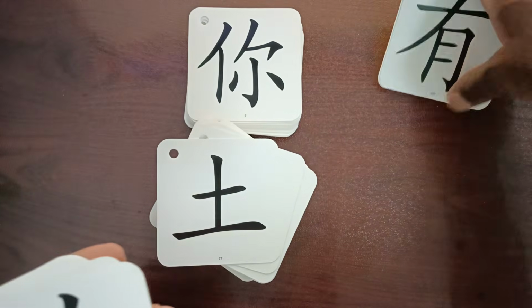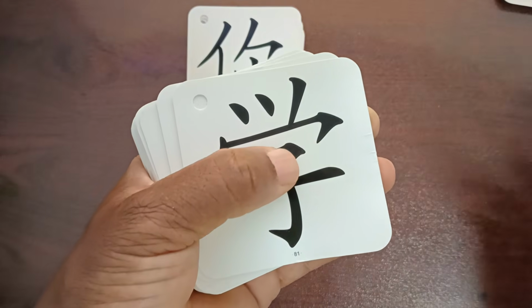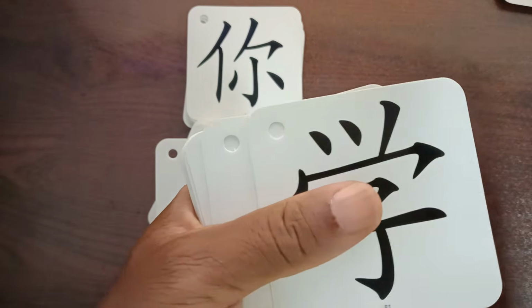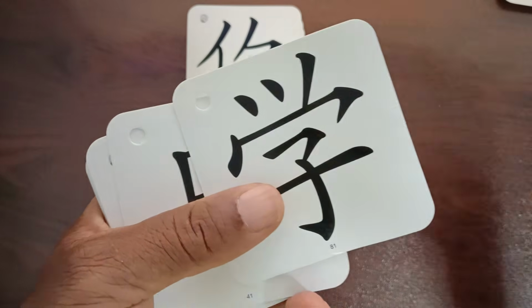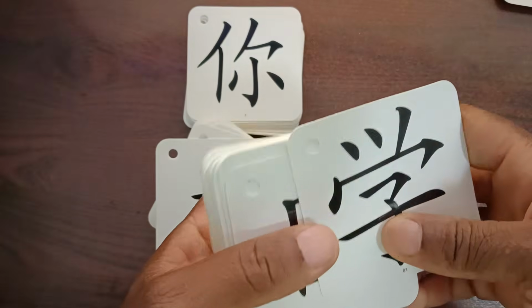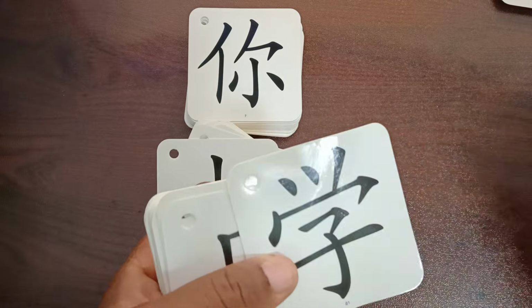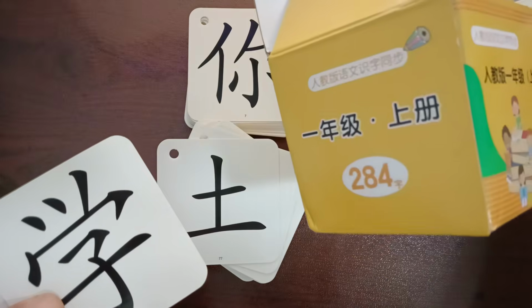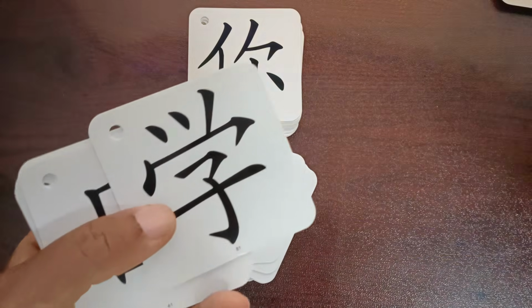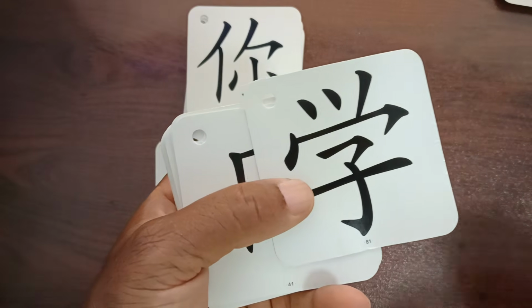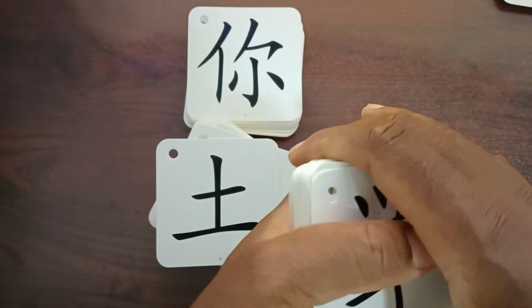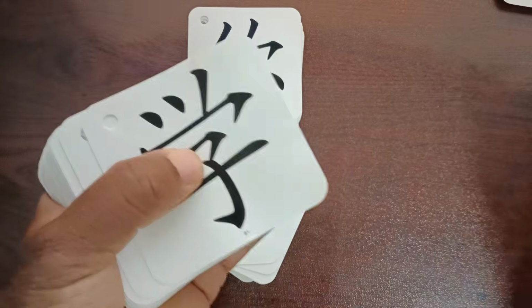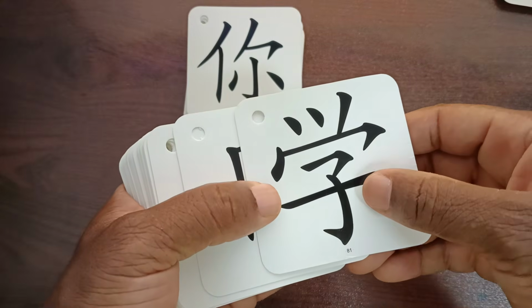We go through the whole deck to try to identify as many flashcards as I can remember, because we've been practicing this for a while, and we try to increase our deck by a few flashcards a day or after a few days when we've made some progress. So our target today is to get something like 80 characters correct. So let's go to this.